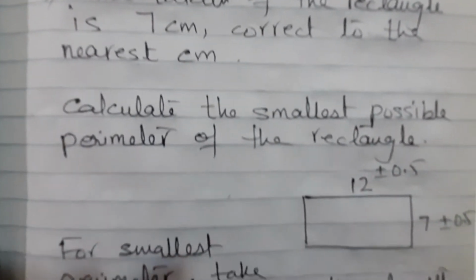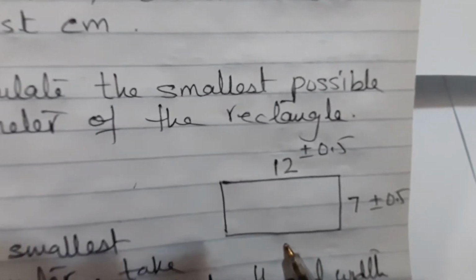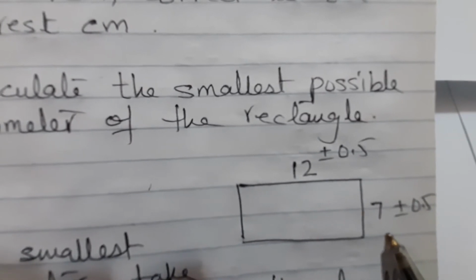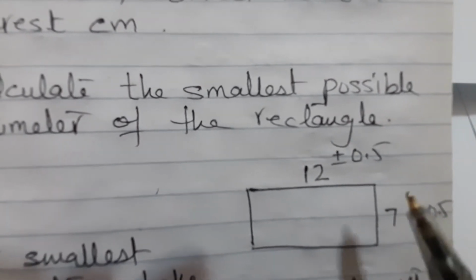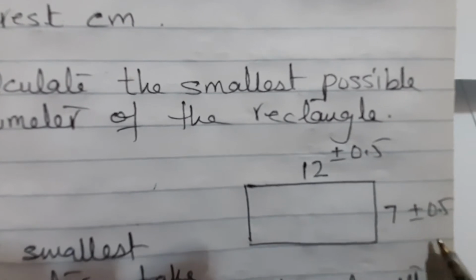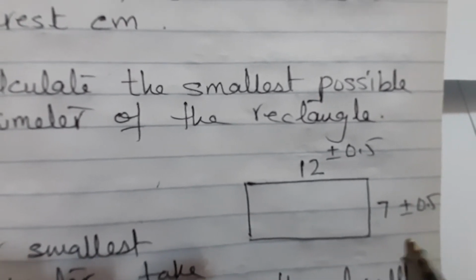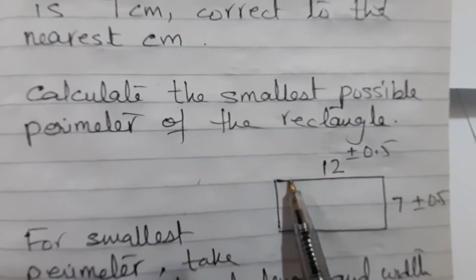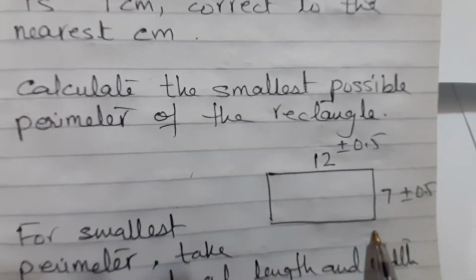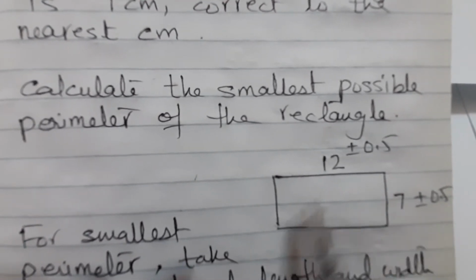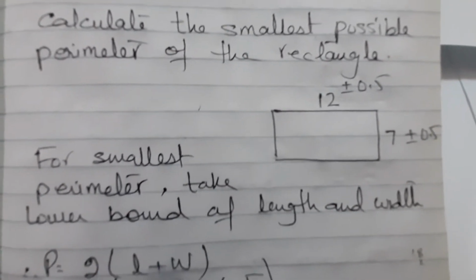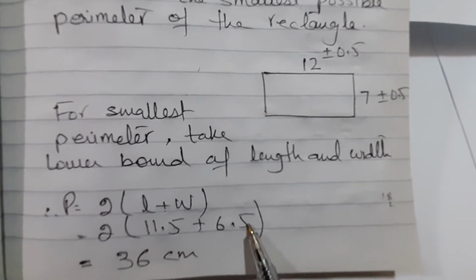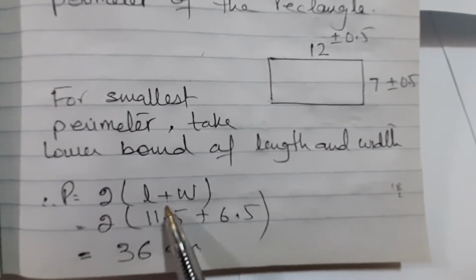Now we know if this is the rectangle and length is 12 and width is 7. To find the upper limit and lower limit, we need to add and subtract 0.5 here, add and subtract 0.5 here. Since question is saying find the smallest perimeter, it means I need smallest length and smallest width. So I will subtract 0.5 from each. So it will be 11.5 and 6.5. And according to the formula of perimeter, you add length and width.